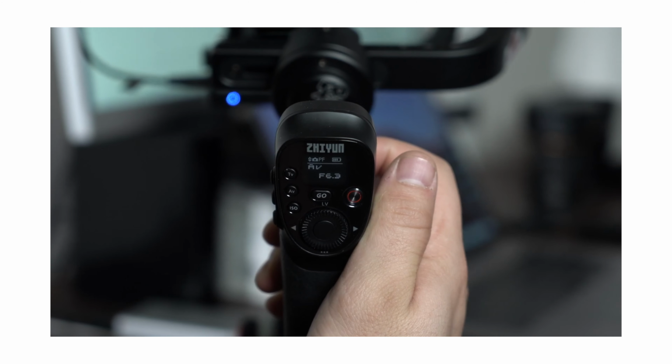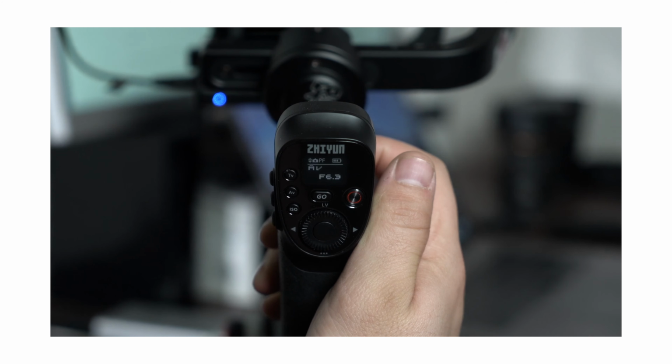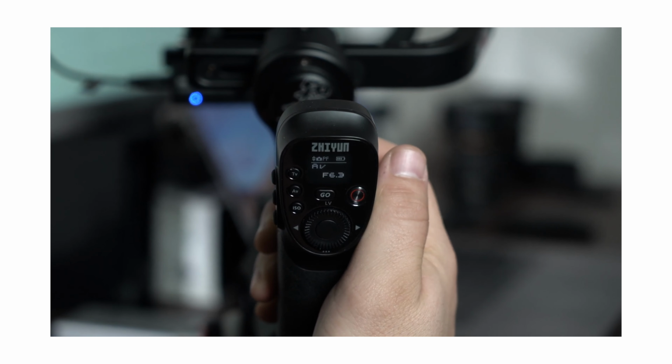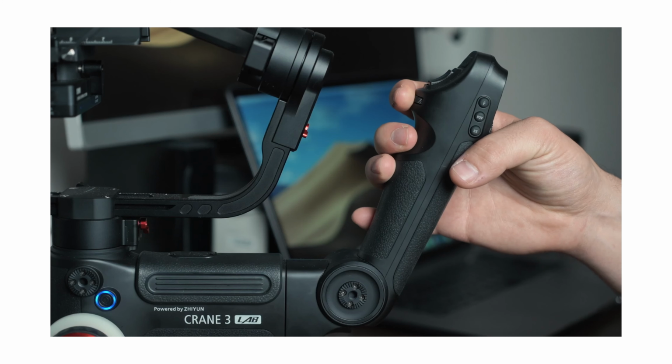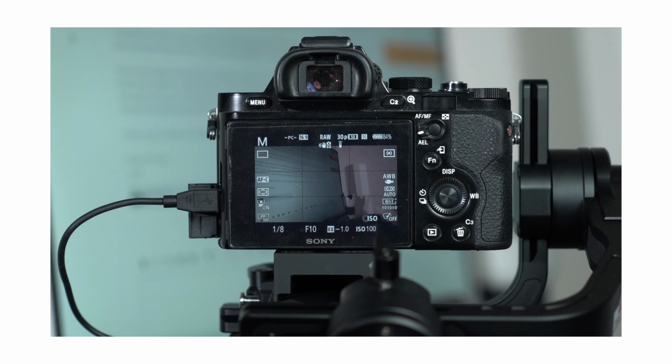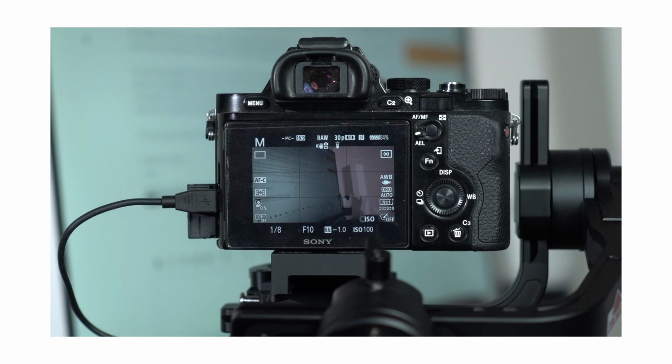Lastly, we need to make sure that our cameras are properly communicating with our gimbals. Some of the newer age gimbals allow us to use the gimbal controls to control the camera settings, such as ISO, shutter speed, aperture, and recording. We can also enable USB charging, and that will allow us to have much longer run times on our cameras because we will be drawing a lot of power from the gimbal's battery.